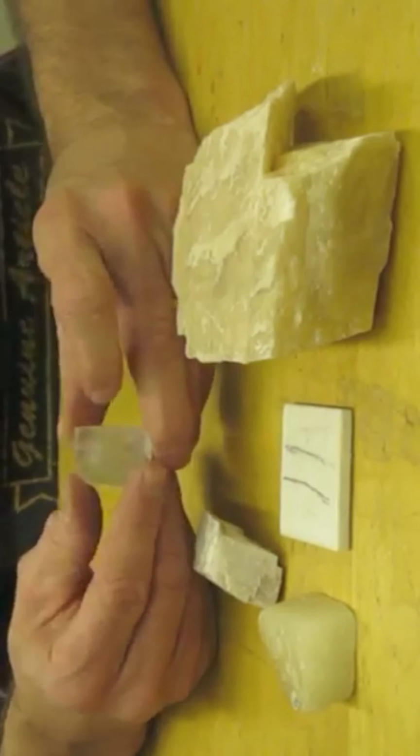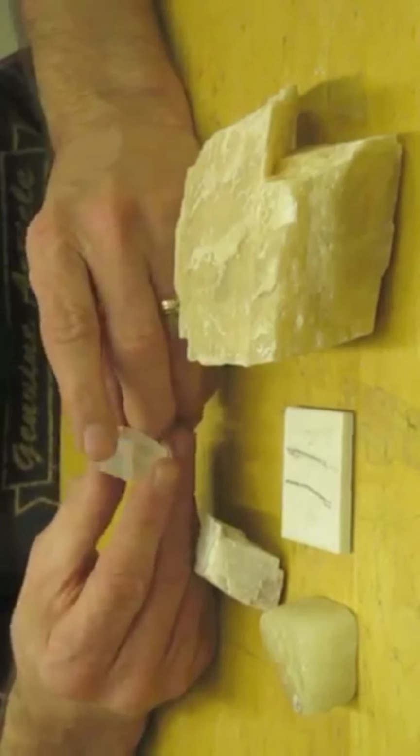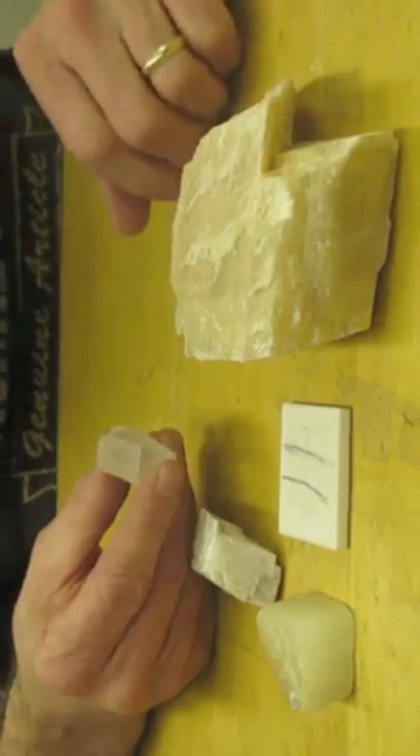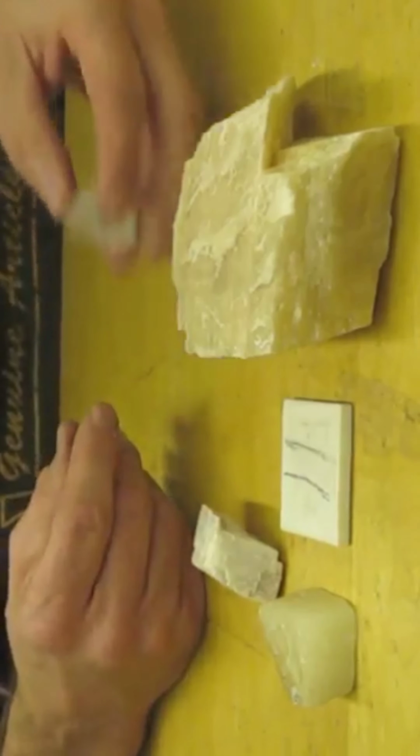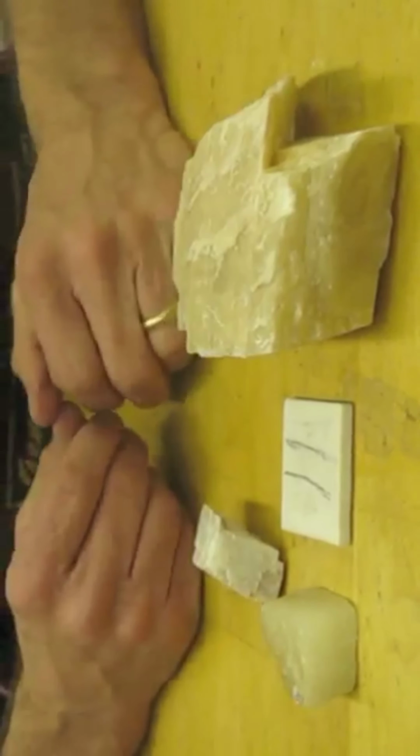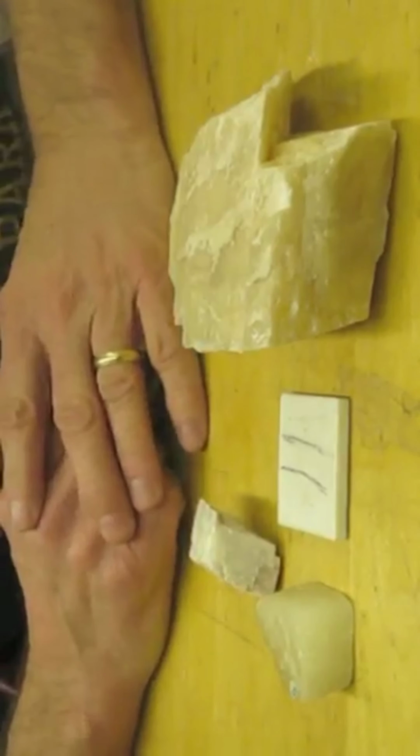You don't want to confuse it with something like, say, halite, because halite would, of course, taste salty and have 3 directions at right angles. You wouldn't want to confuse it with quartz, but quartz is a lot harder. This would not scratch glass. Calcite.